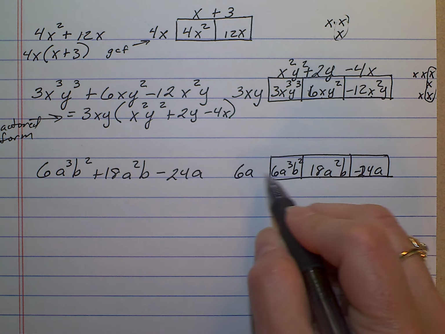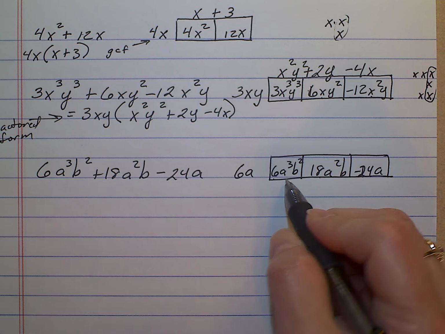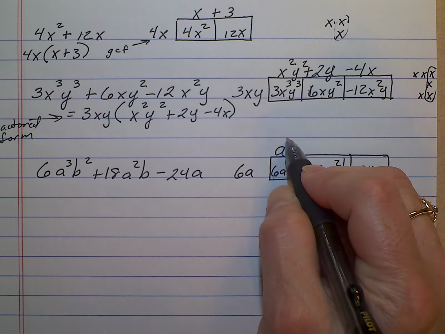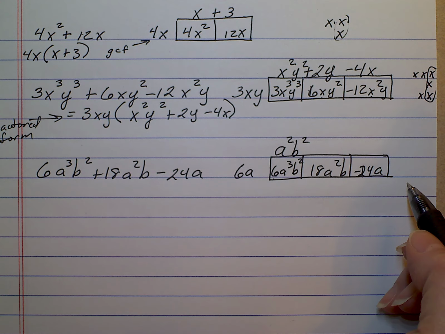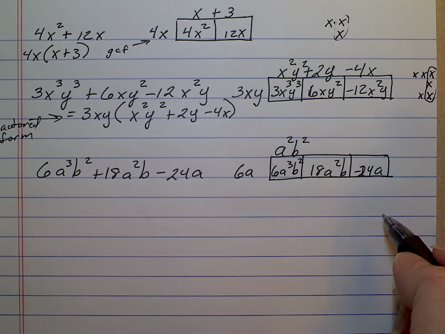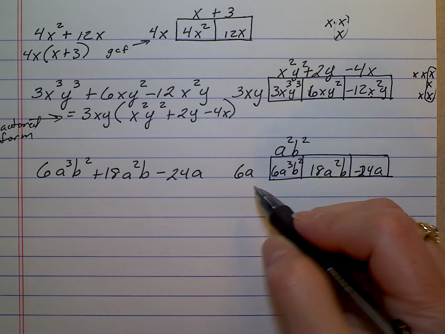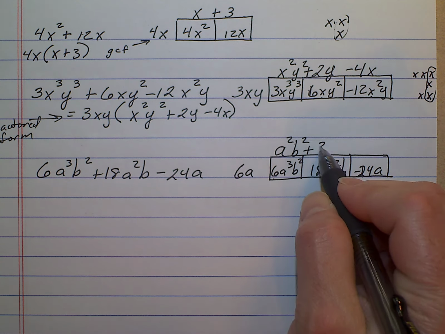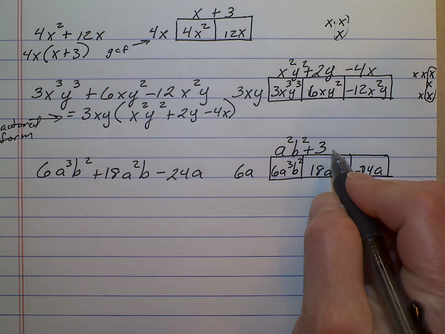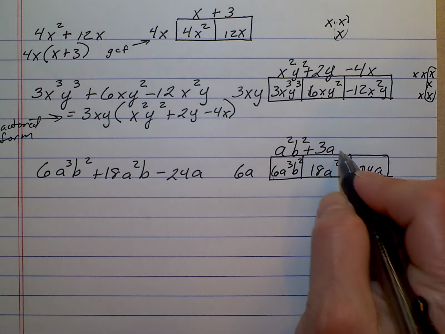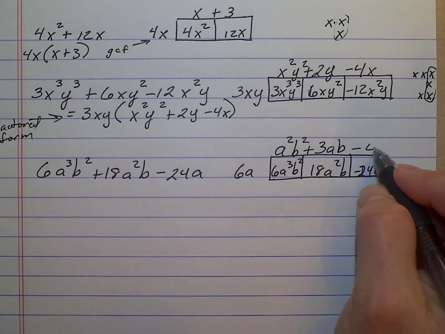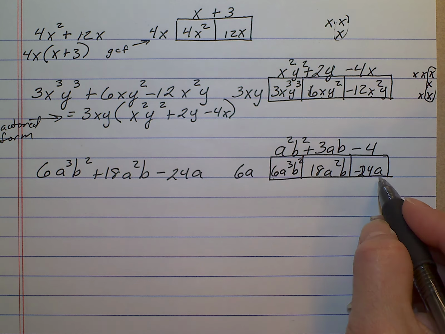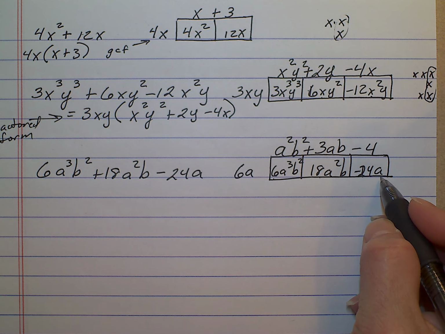You can't take a b out if it's missing one. Alright, so 6a times what? Well, I already have the 6, but I need a squared, and I still need a b squared. So these two should multiply to give you this area. Plus 3 to get 18, one more a, and a b. Minus 4, I already have an a, and that's all I need.